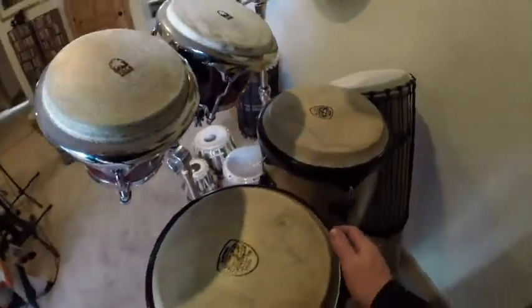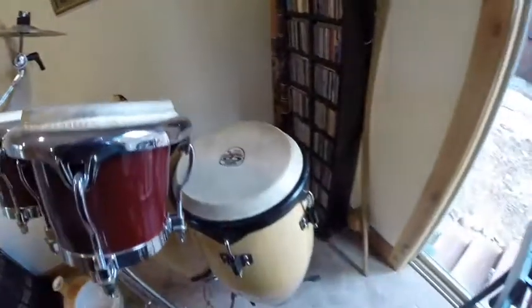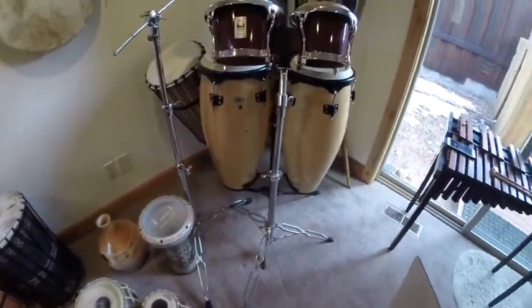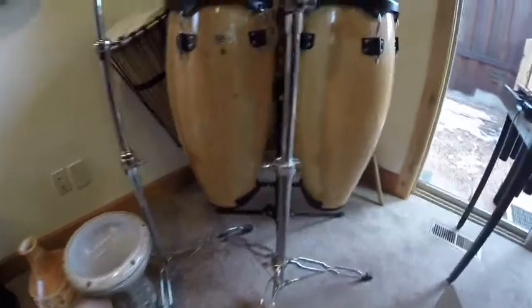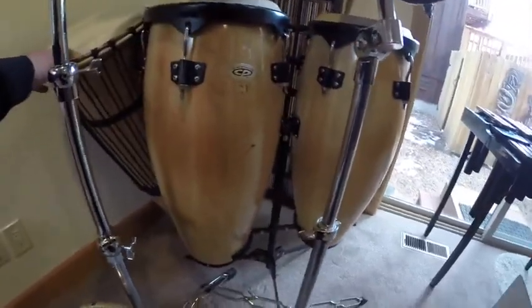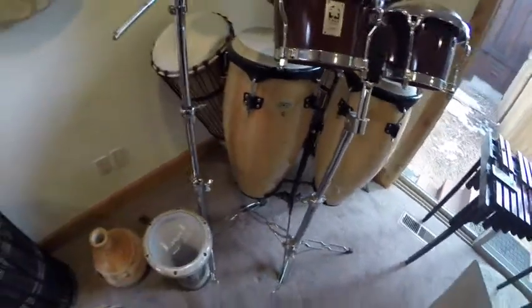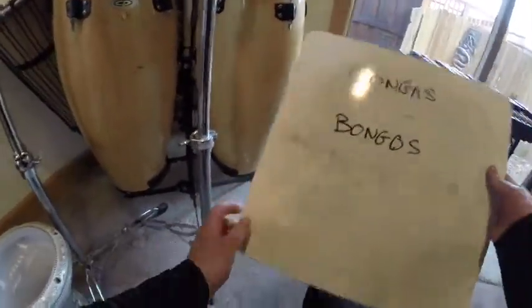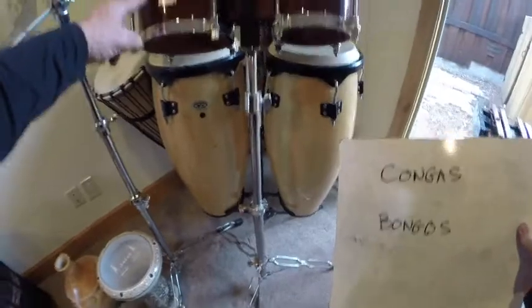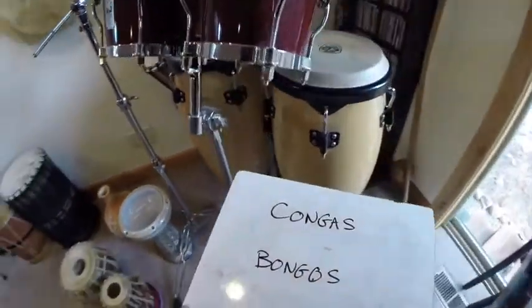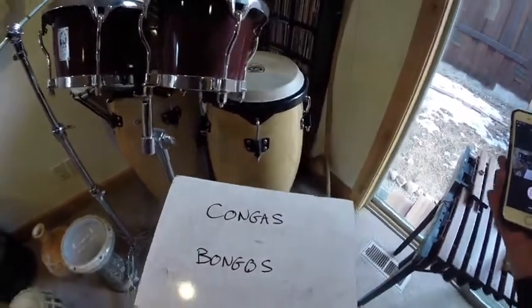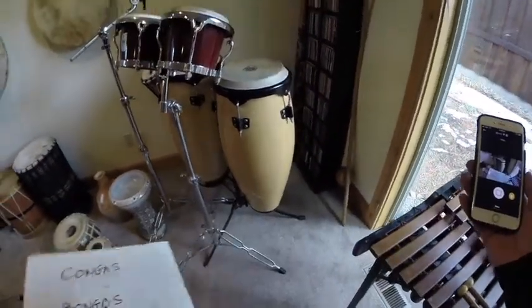All right. Well, these drums are from Latin America. I think they really grew out of an African drum. This is an original one over here, the ashiko. And these bigger ones are called congas. And then these small ones are bongos. So widely used in Cuban music as well as other types.